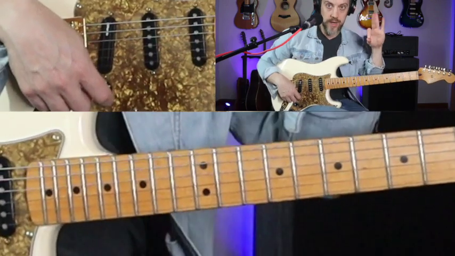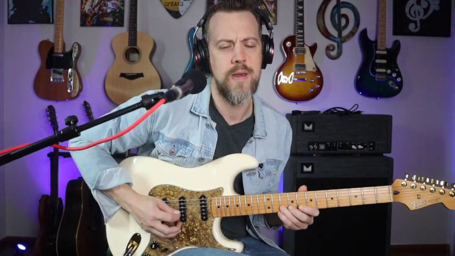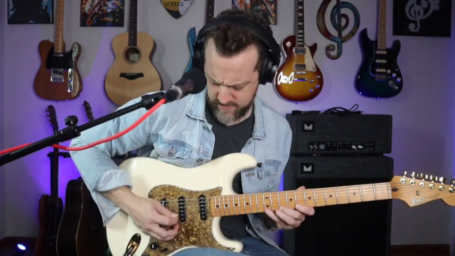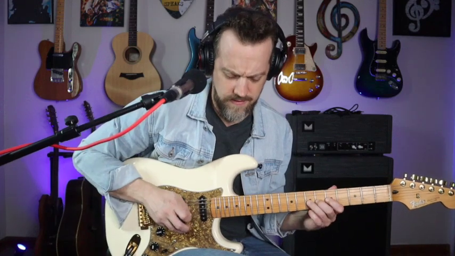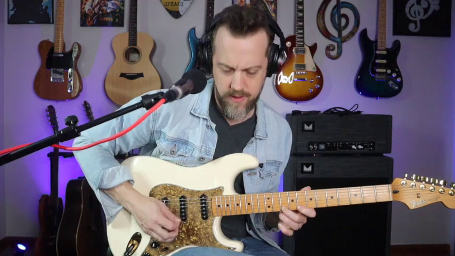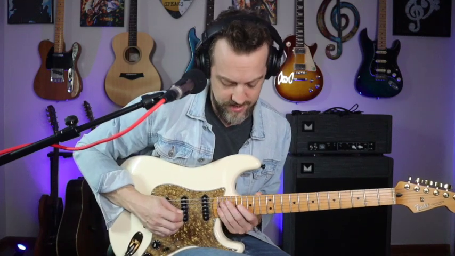So again, 3 rock ideas in the style of Eric Johnson using our A minor pentatonic scales. First idea, we'll do... All right, and then the second idea we'll do... And then our last idea.